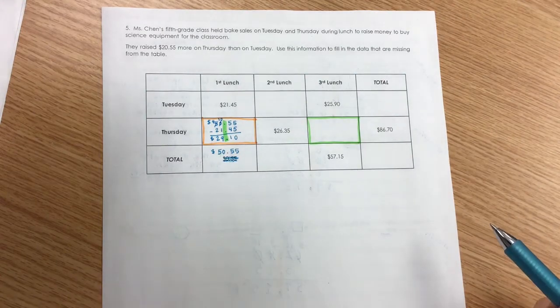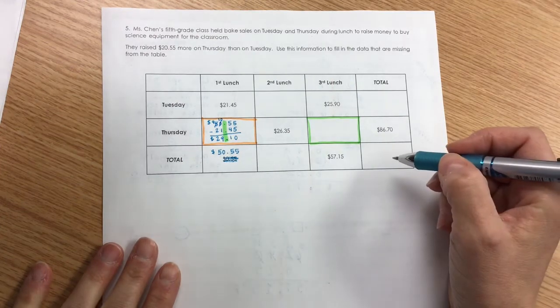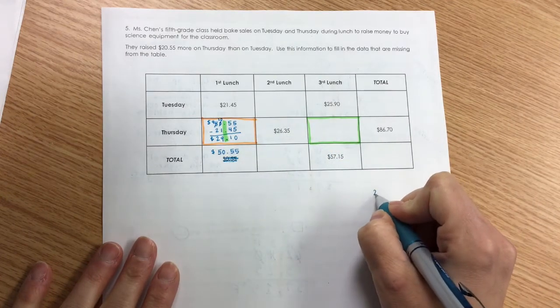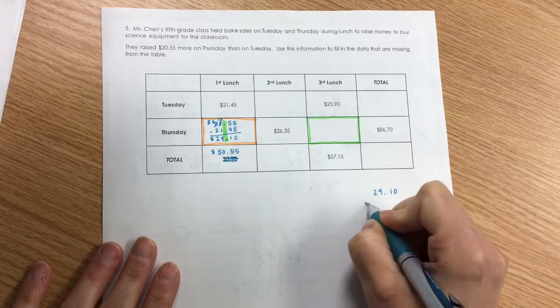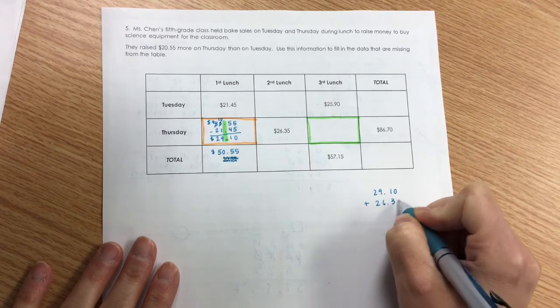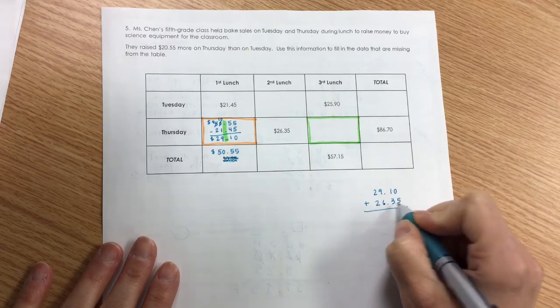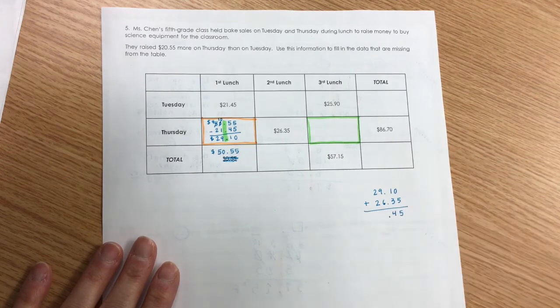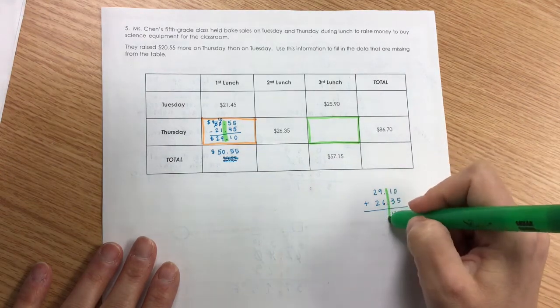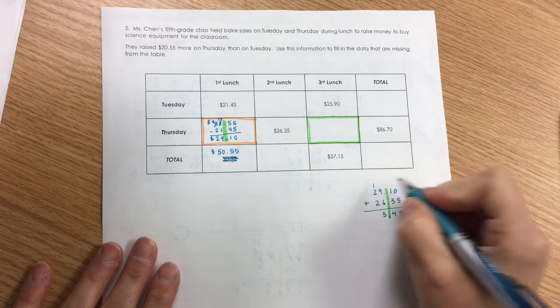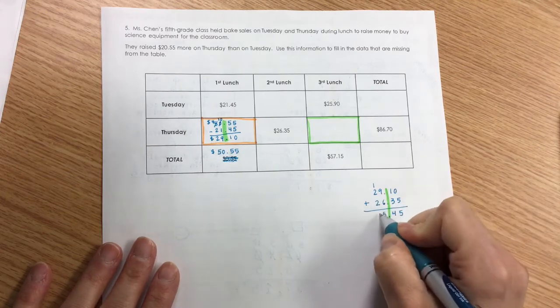Yes? Well, add the first and second lunch, and then subtract that from the total. Okay, so I can add the first and second lunch, so I can do $29.10 plus $26.35, and you guys don't be shy, you can help me out. 0 plus 5 is 5, 1 plus 3 is 4, put my decimal point, make sure those are in a straight line. 9 plus 6 is 15, 1 plus 2 plus 2 gives me 5.